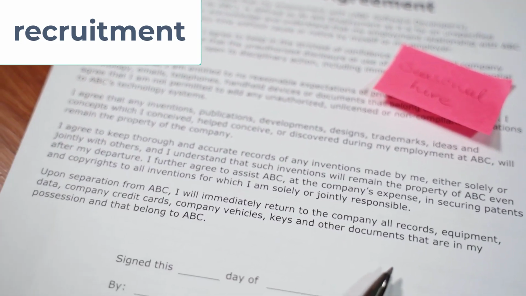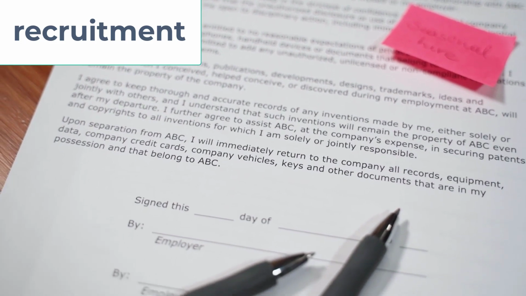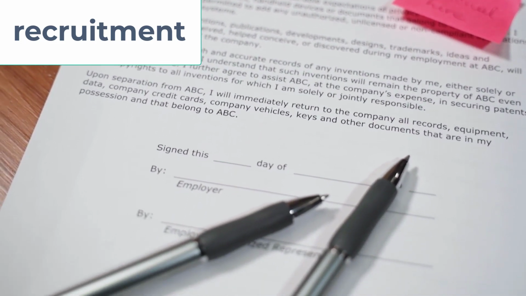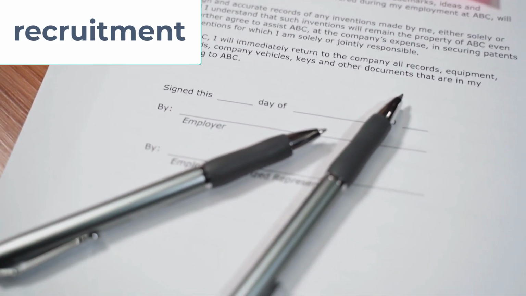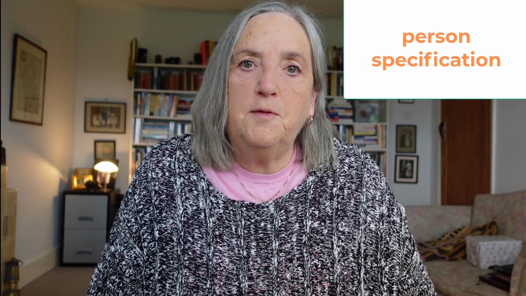Now, recruitment is about hiring new staff into your company. And it's all about going through the recruitment process. So it will involve identifying the needs for personnel in your company. This will involve talking to all kinds of people in the company. And then you will need to draw up things like person specifications.